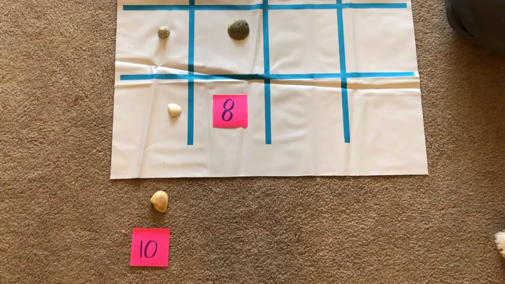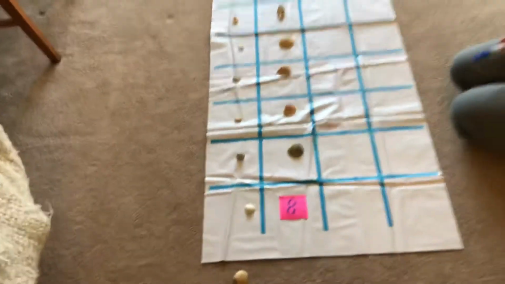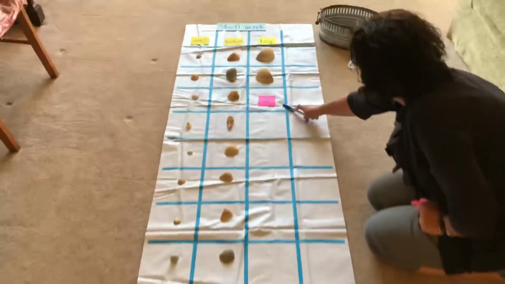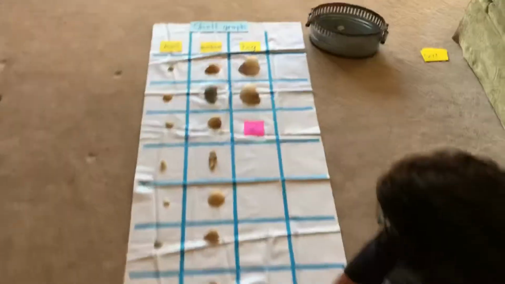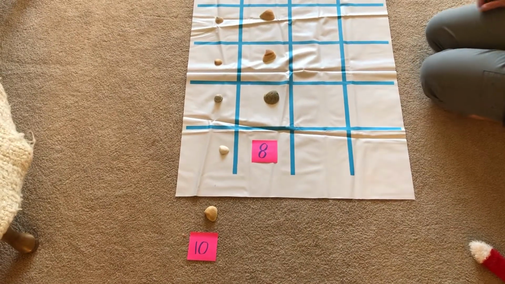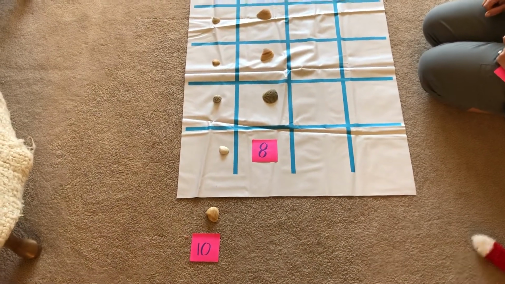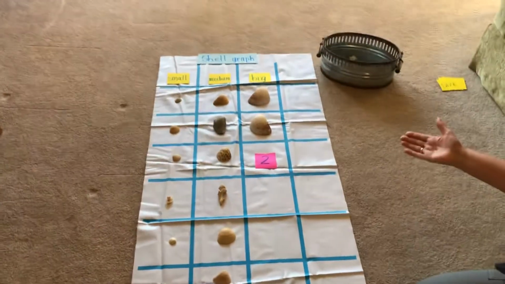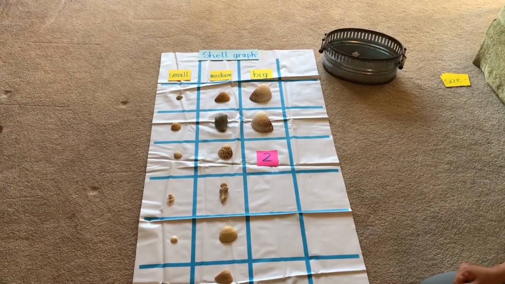So let's take a look at our shell graph results. We had 2 big shells, 8 of the medium shells, and the small shells show 10. Now we can tell right away the smallest group is the big shell group, only 2.